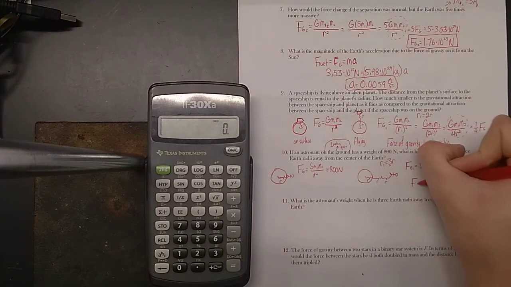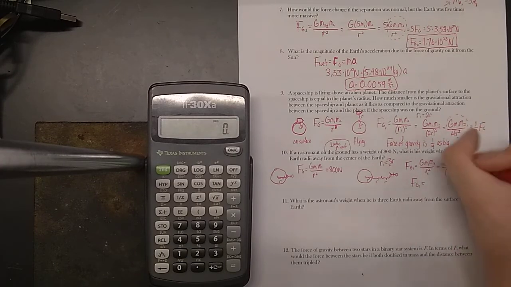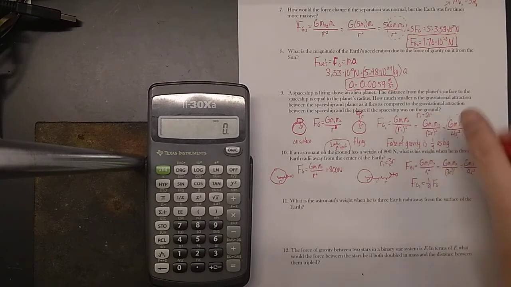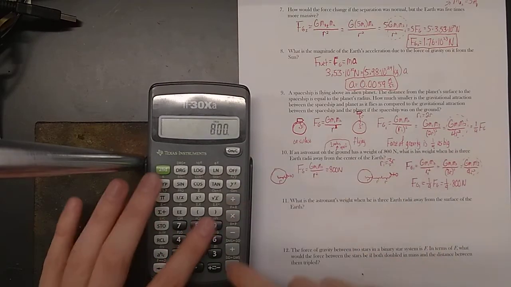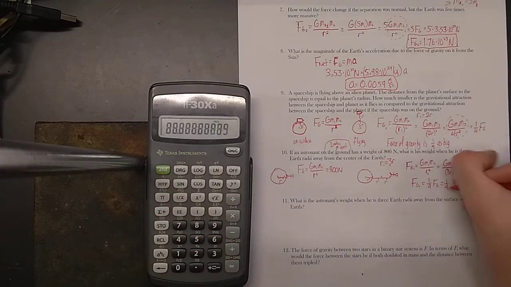So Fg1 is 1/9 of the original. Since the original was 800 newtons, 1/9 of that is 800 divided by 9. Fg1 is 88.89 newtons.